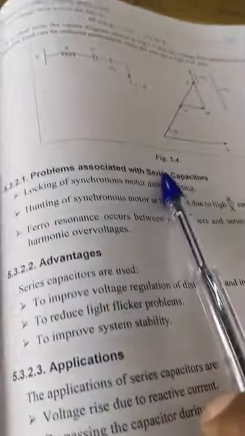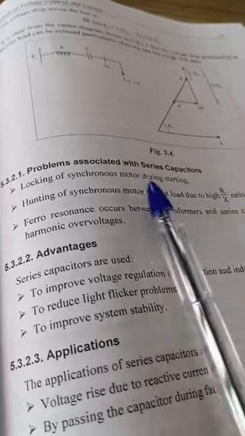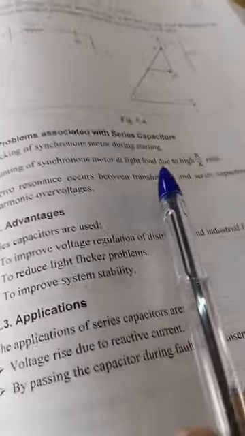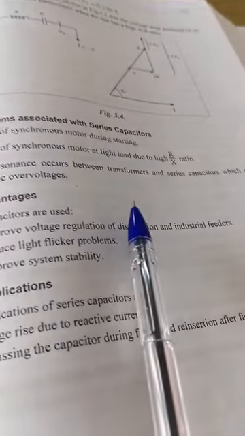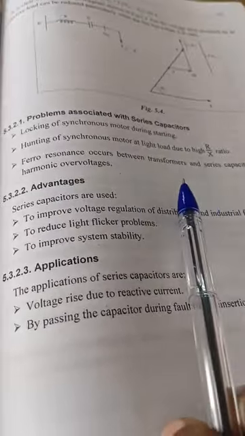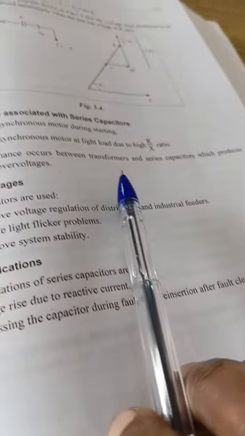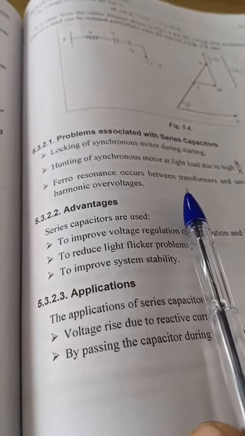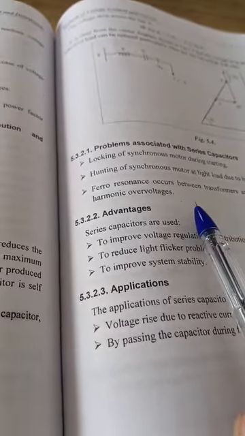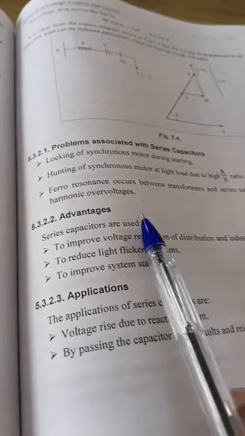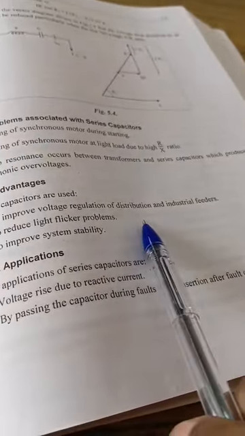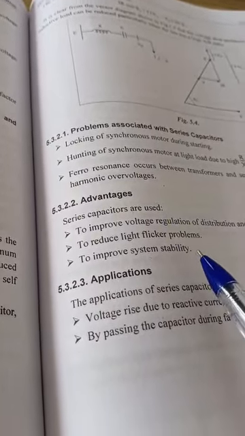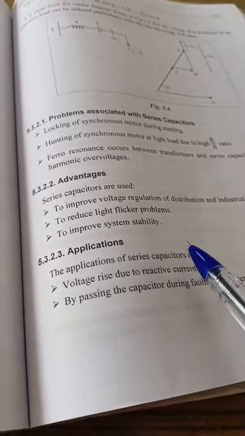And what are the problems associated with series capacitors? Locking of synchronous motor during starting, then hunting of synchronous motor at light load due to high R by X ratio. Ferroresonance occurs between transformers and series capacitors, which produces harmonic overvoltages. The advantages are to improve voltage regulation of distribution and industrial feeders, then to reduce light flicker problems and improve system stability.